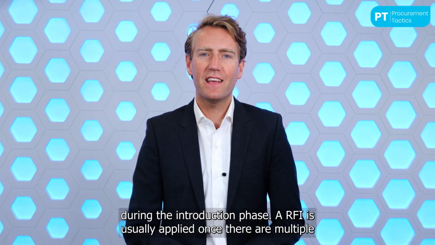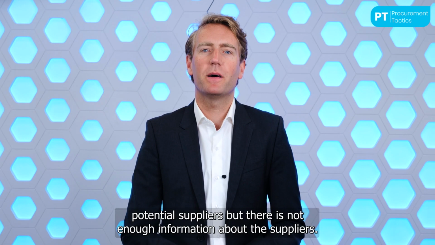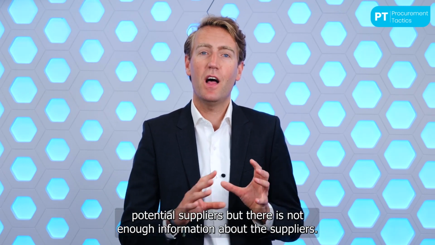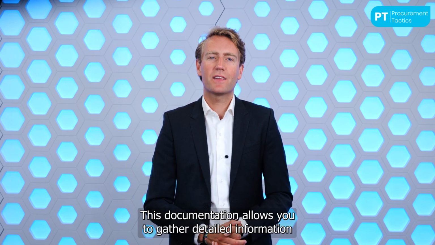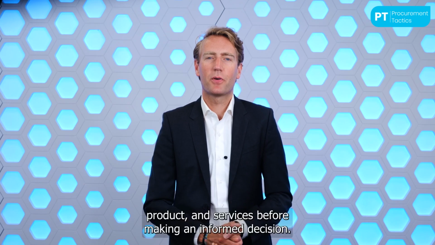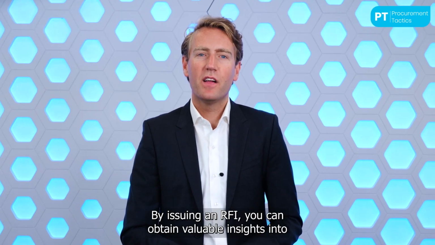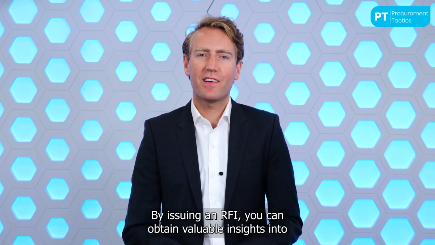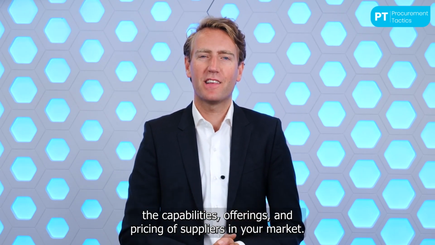An RFI is usually applied once there are multiple potential suppliers, but there is not enough information about the suppliers. This documentation allows you to gather detailed information about your potential supplier, product, and services before making an informed decision. By issuing an RFI, you can obtain valuable insights into the capabilities, offerings, and pricing of suppliers in your market.